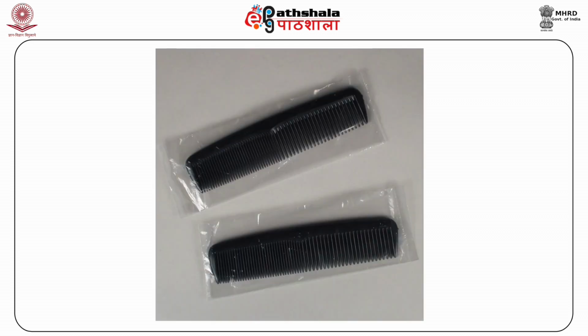Combing. A clean comb or brush is used to collect evidence from hairs and fibers of the individual. The comb as well as the material collected should be packed together.